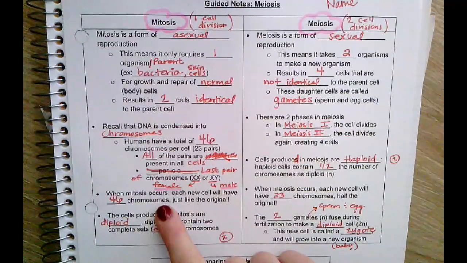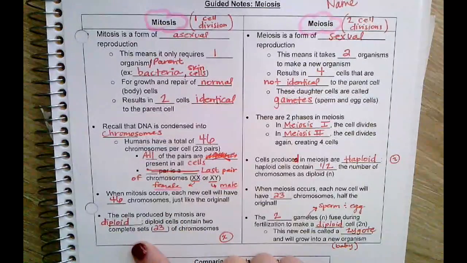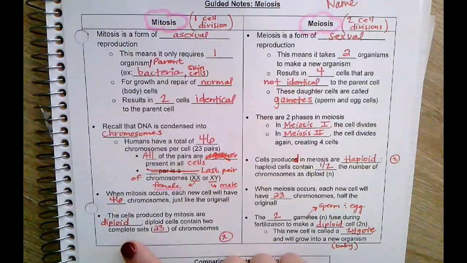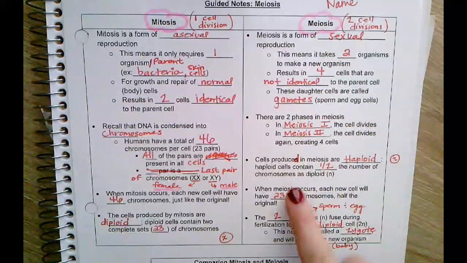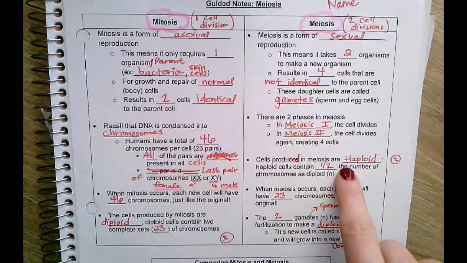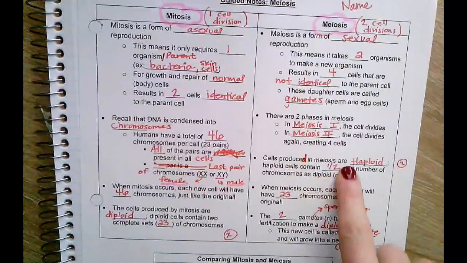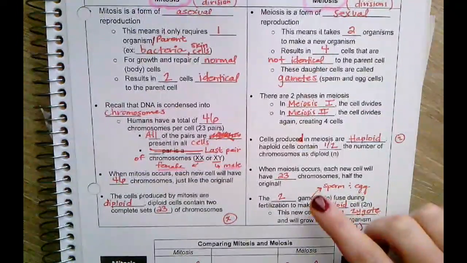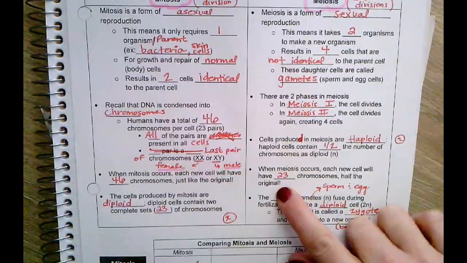When mitosis occurs, each new cell will have 46 identical chromosomes, just like the original. The cells produced are called diploid. Diploid cells are the full sets. Where meiosis, the cells produced are haploid. The haploid cells contain half. Remember, hap and half, half of the number of chromosomes. When meiosis occurs, each new cell will have 23 chromosomes, which is half of the original.